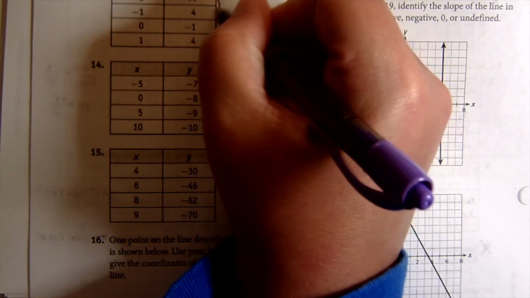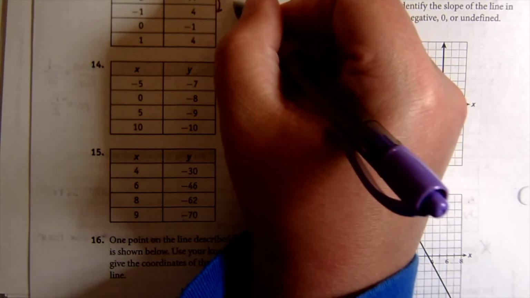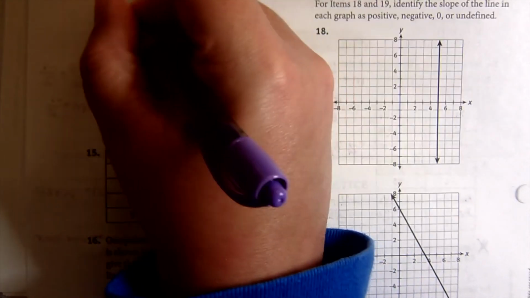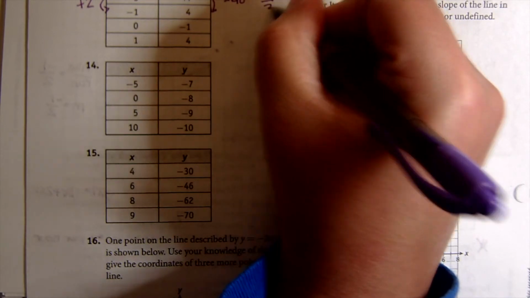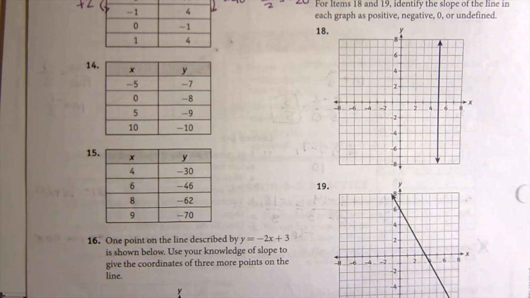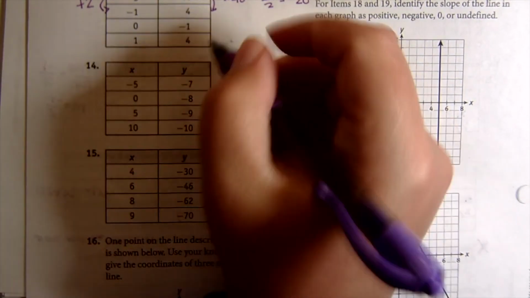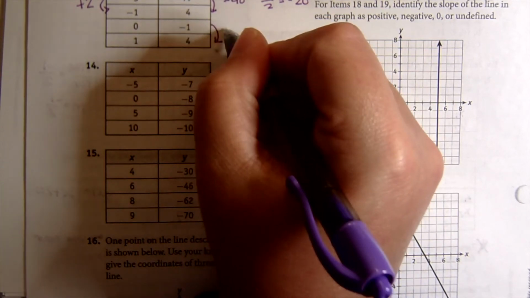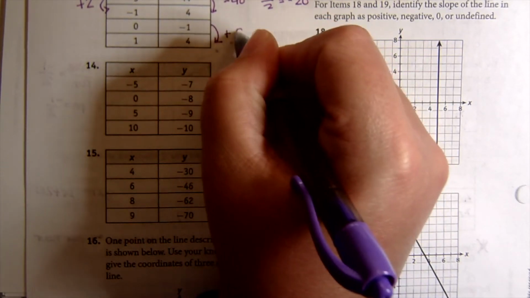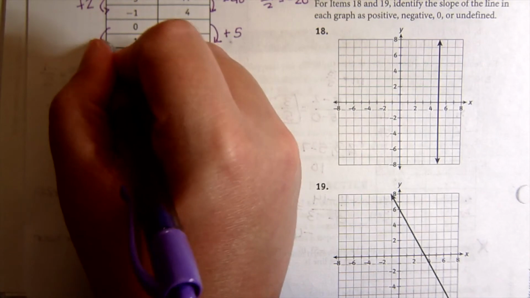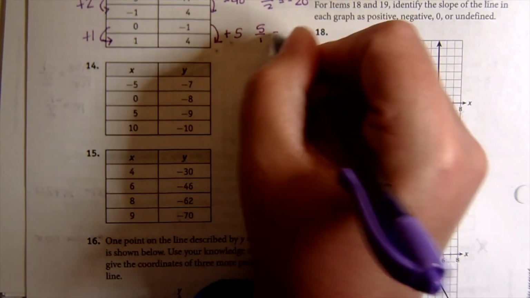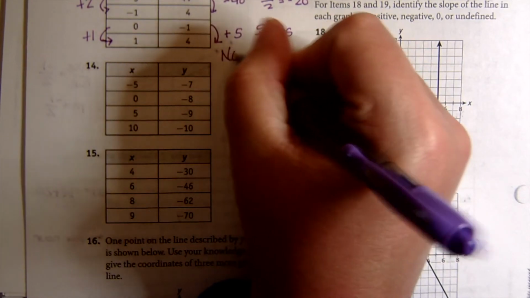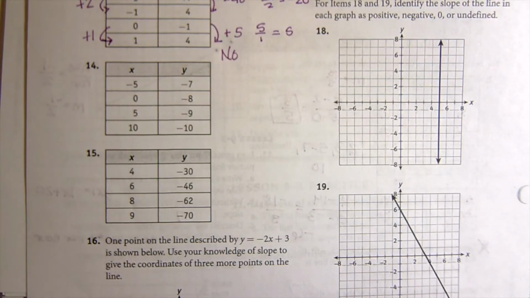So from 44 to 4 is minus 40. From negative 3 to negative 1, you're adding 2. So negative 40 over positive 2 reduces to negative 20. And then pick another 2 points. If I chose negative 1 to 4, I am now adding 5. And 0 to 1 is adding 1. So I have 5 over 1, which reduces to 5. So no, that definitely does not make a straight line.